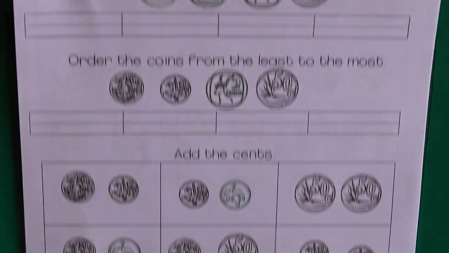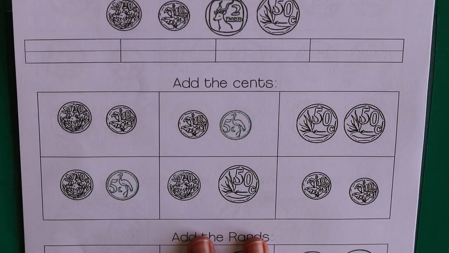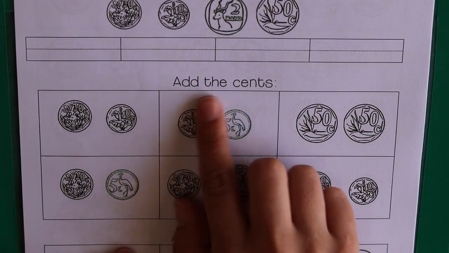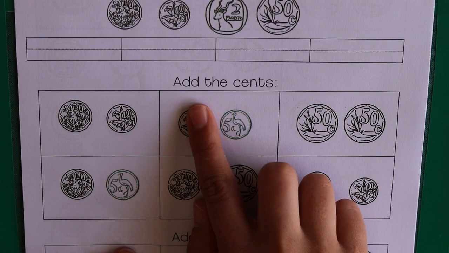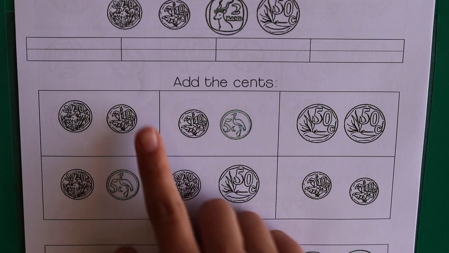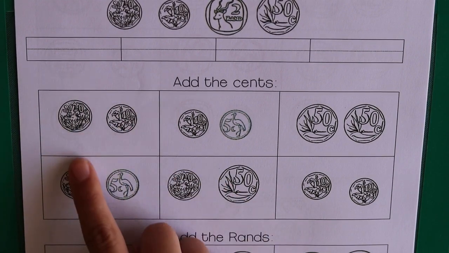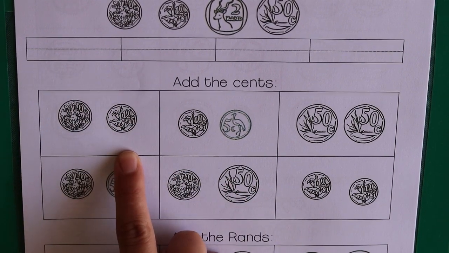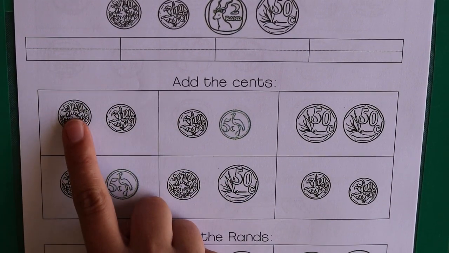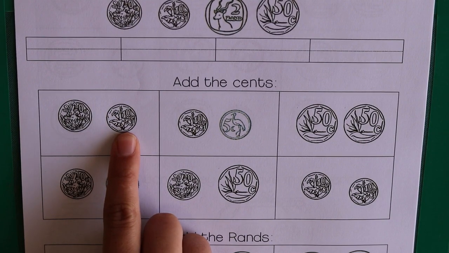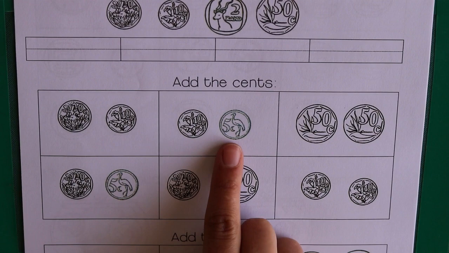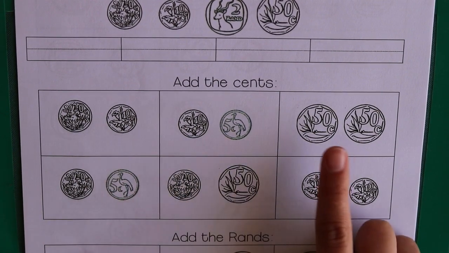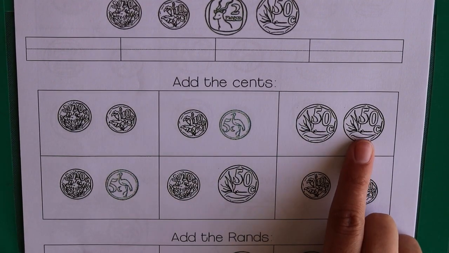Then, let's move up a bit. Add the cents. Okay, add means plus. So we're going to plus the money in each box together and write at the bottom how much money you have. So this is 20 cents plus 10 cents. You write it there. 10 cents plus 5 cents. 50 cents plus 50 cents.